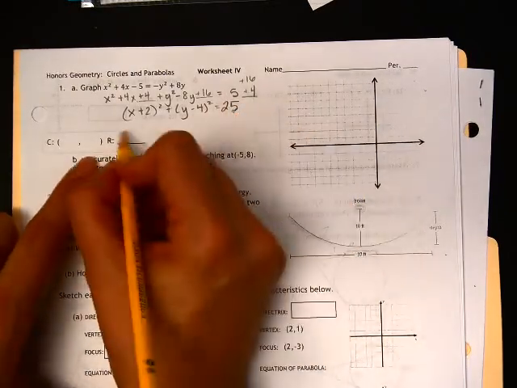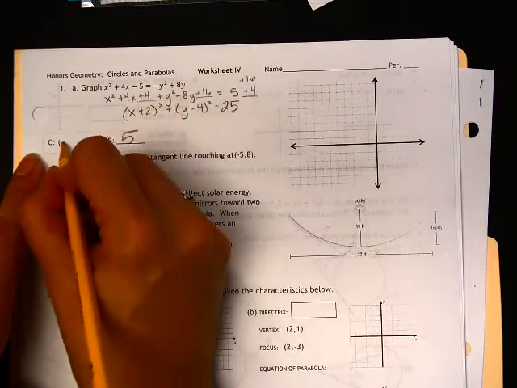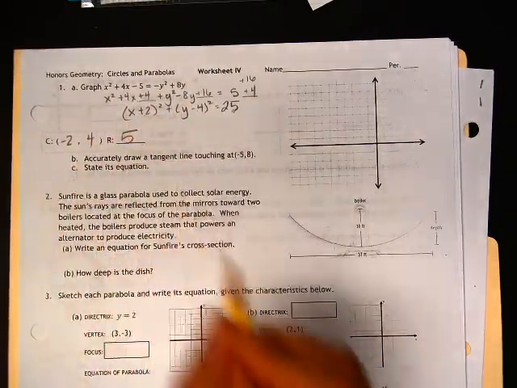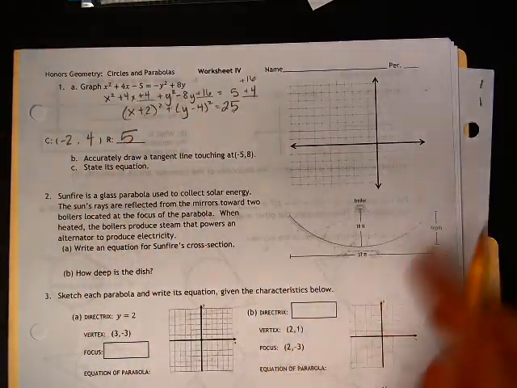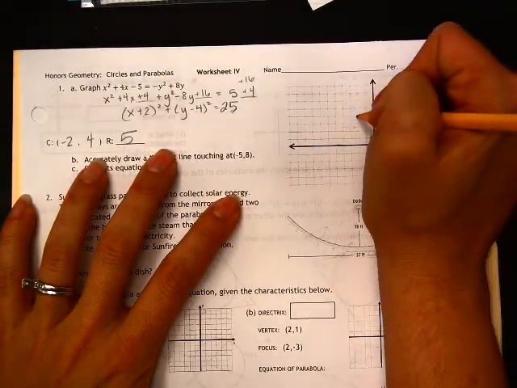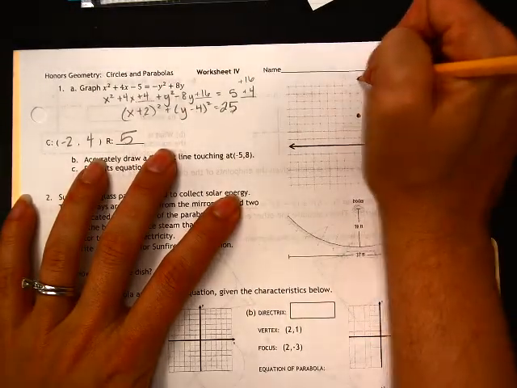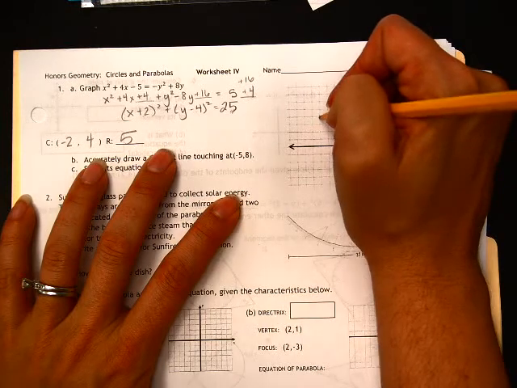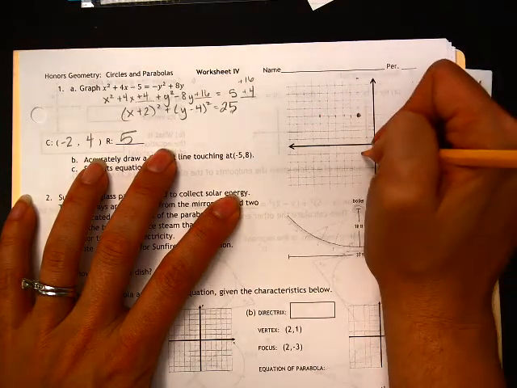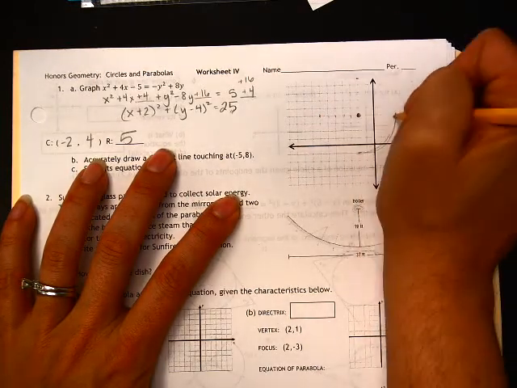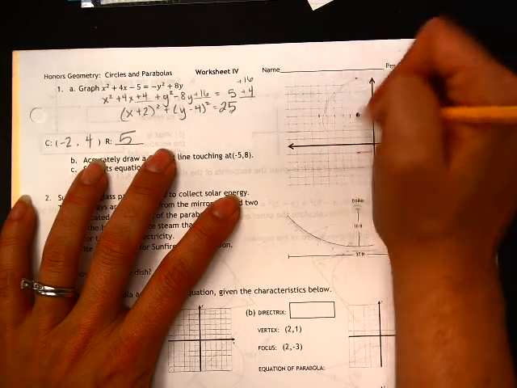Now I use that to get my radius, and I use that to get my center. So we don't want to do those things too quickly. So negative 2, 4 is my center. My radius is 5. I'll make a sketch of my circle.